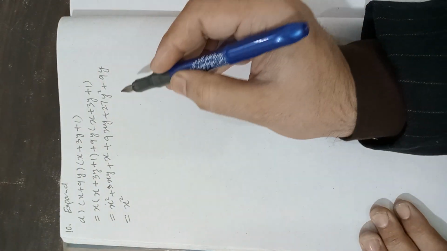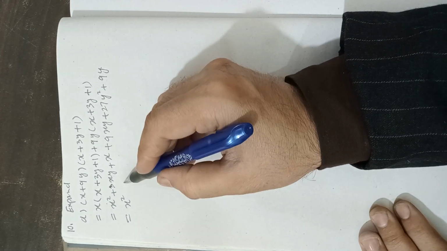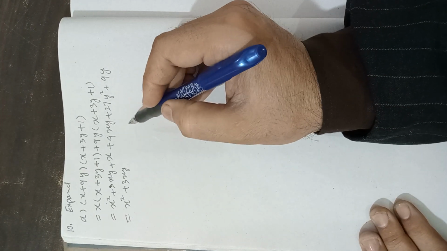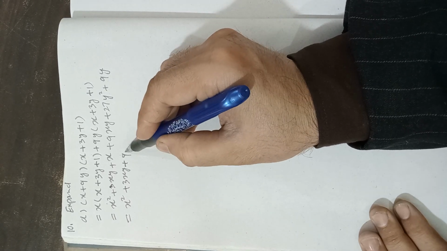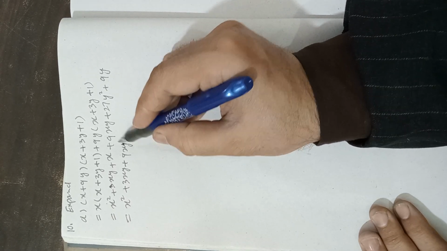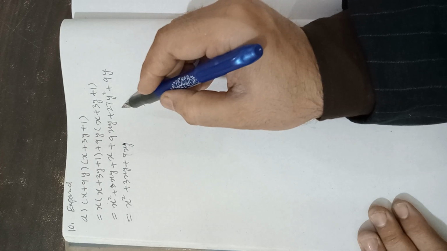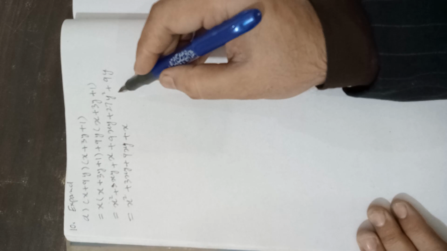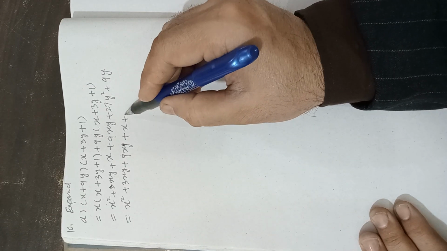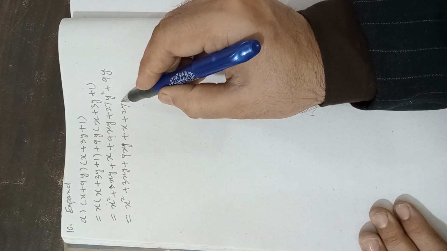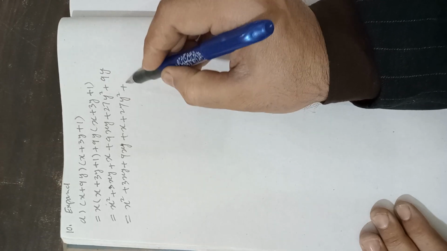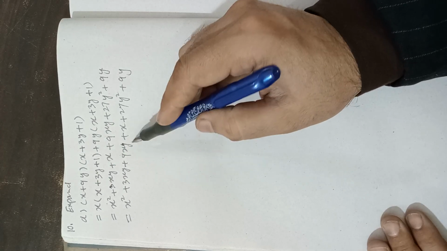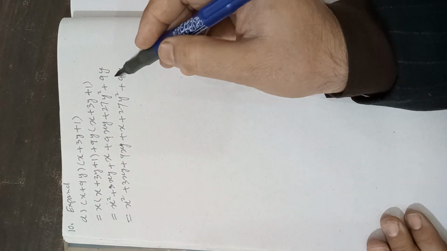X square here, there is no any other x square, and then 3xy, and here is plus 9xy, we will write together. Then plus x is only term, we will write it here. Then 27y square and plus 9y. See here, only there are two like terms, all the other terms are different.